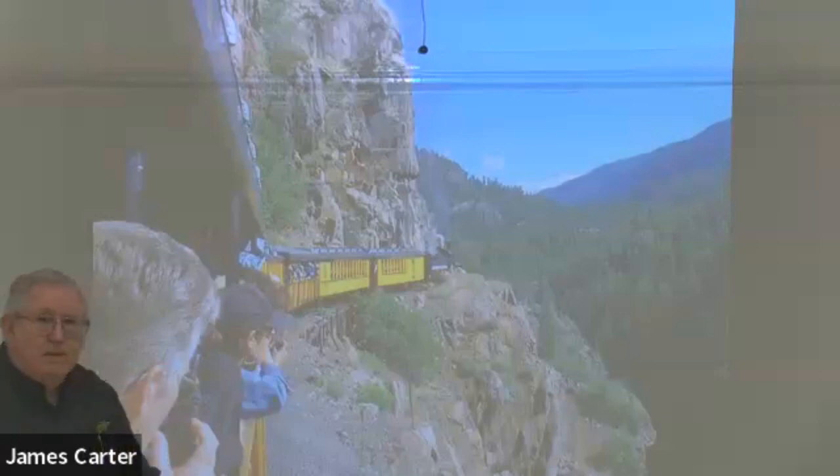Now, what do they do if they occasionally have steep slopes? Well, they've got two choices. They can add extra locomotives. They can dump sand on the tracks. They have a provision for that. Or they can have fewer cars. By the way, that's me, hanging out there like an idiot, taking pictures. I didn't take this one, obviously.